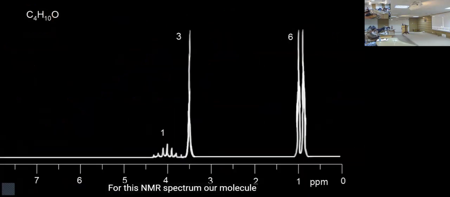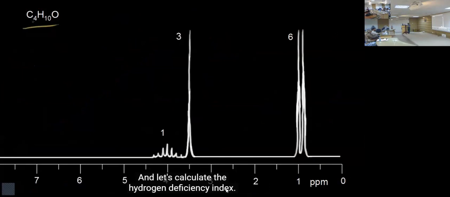For this NMR spectrum, our molecule has a molecular formula of C4H10O. And let's calculate the hydrogen deficiency.